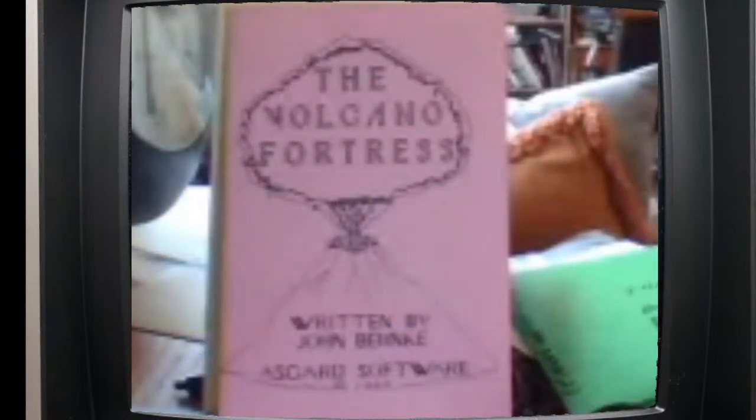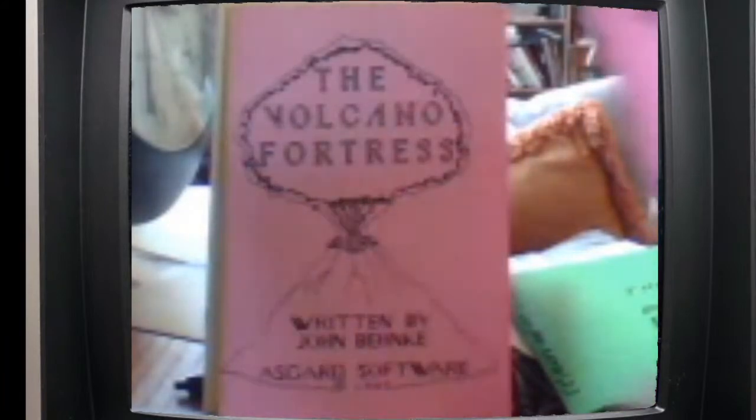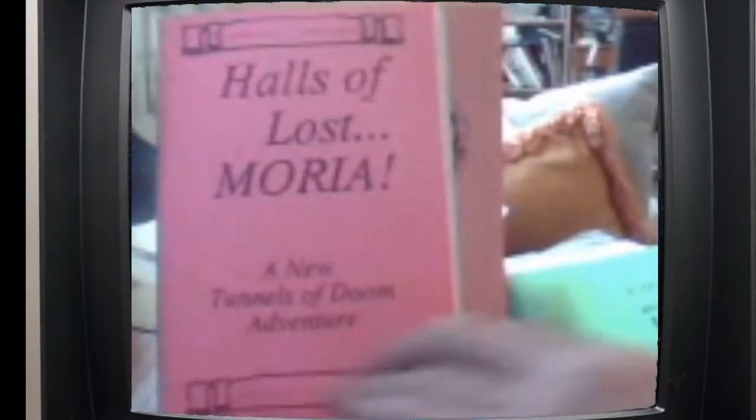All right, now let's make a presentation. Okay, here's the Halls of Lost Mariah. Let me try to sharpen up this focus here. I guess that's as good as it gets. Here's a Halls of Lost Mariah pamphlet, A New Tunnels of Doom Adventure. Here's the inside cover. I'll try to avoid shaking it.